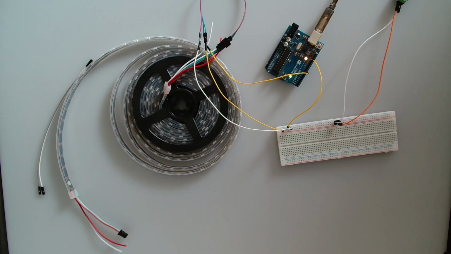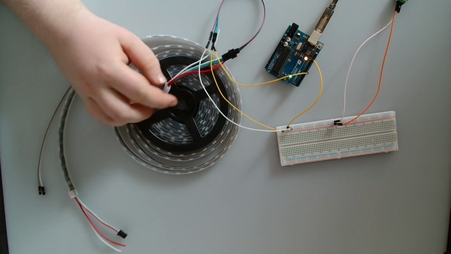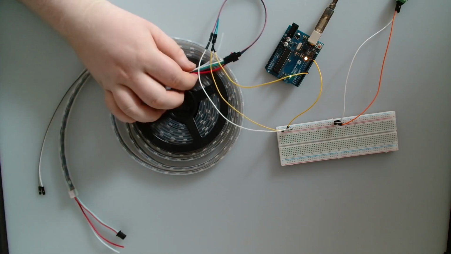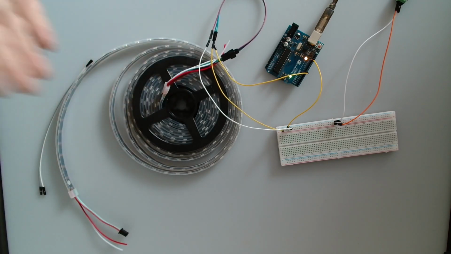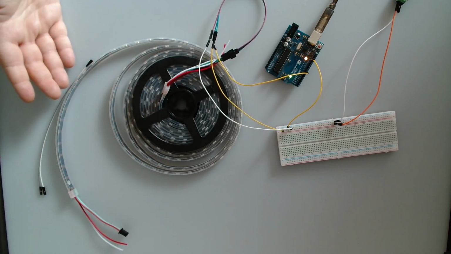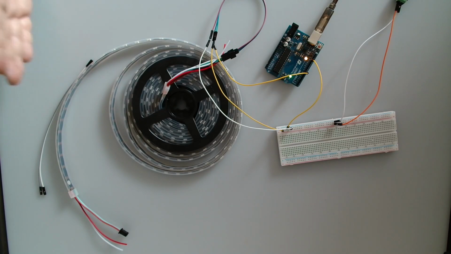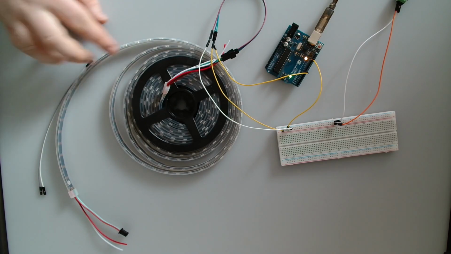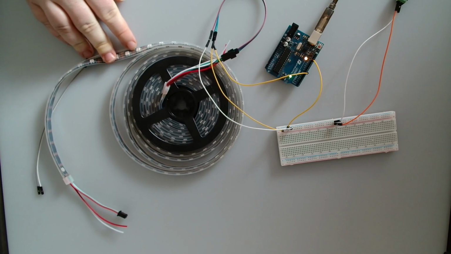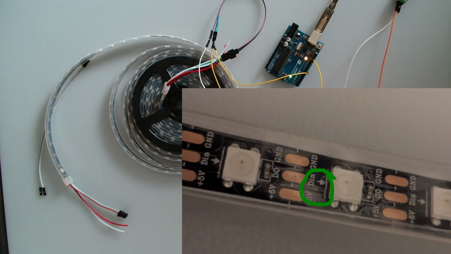As you can see here, it's the same setup as before, but here we're powering it and we're supplying the data from the other side, and as you can see, nothing is on. This is because data flows one way through this strip, indicated by the little arrows here. It's a very small arrow and easy to miss. I'm going to connect everything on the correct way.